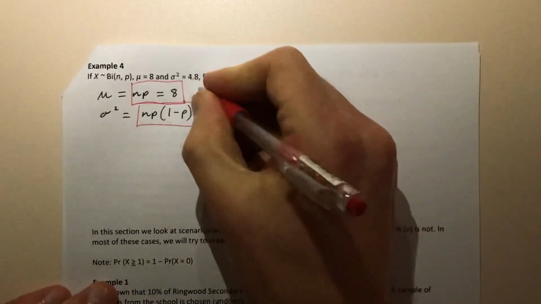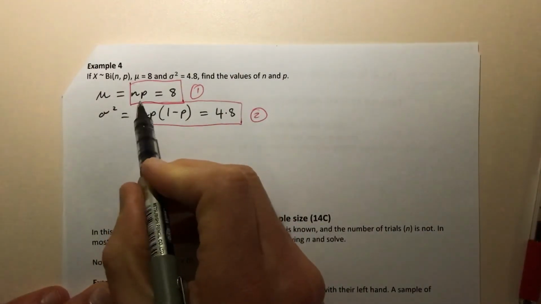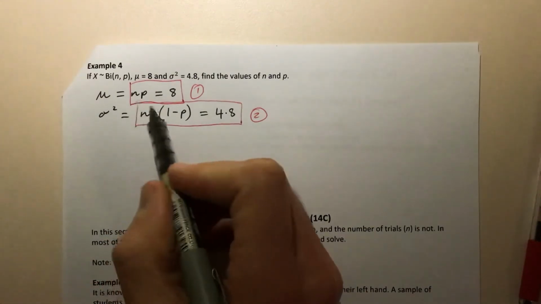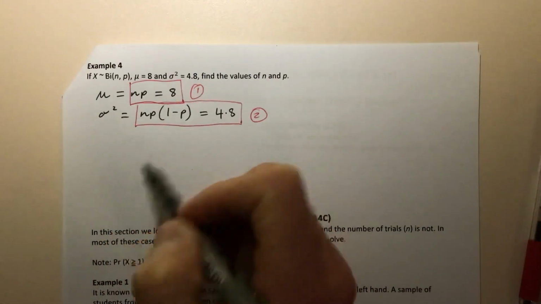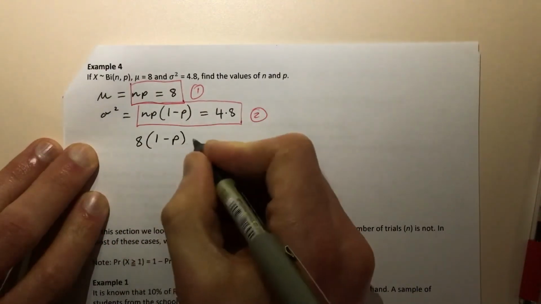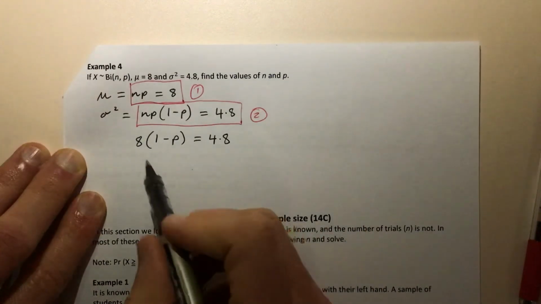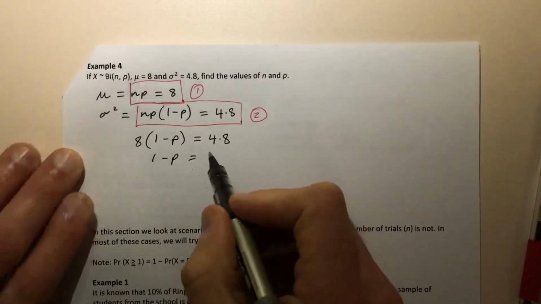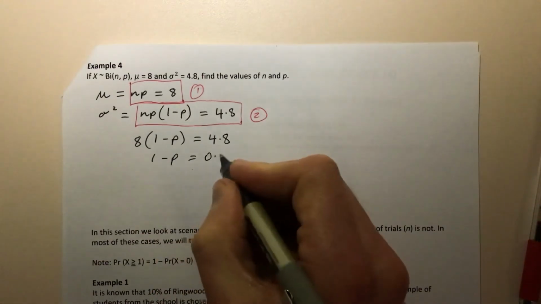Now, one of the nice things about the two formulas is that the mean, the expected value, np, actually appears in the variance formula. So you get a nice substitution that you can make where you can sub in np equals 8. So I can just substitute this first equation into this second one really easily and say that 8 times 1 minus p equals 4.8. And now I've just got an equation with p to solve. So I can divide both sides by 8 and get 1 minus p equals, 4.8 divided by 8, which is 0.6.